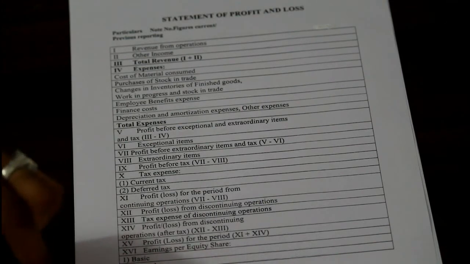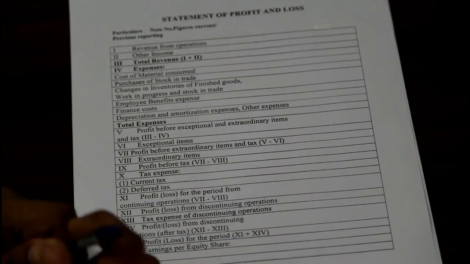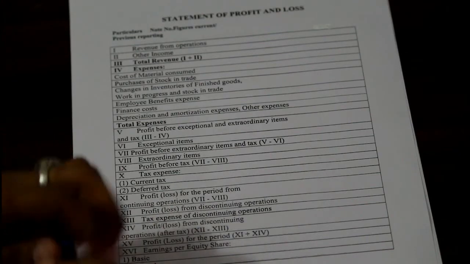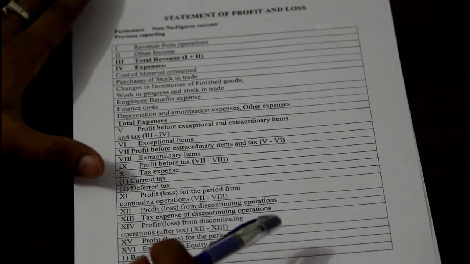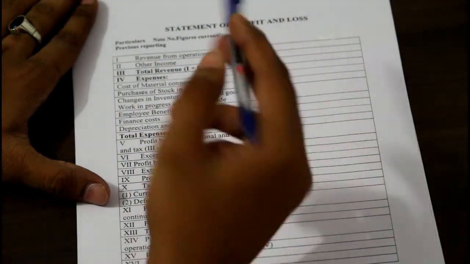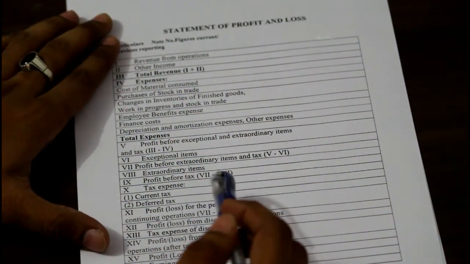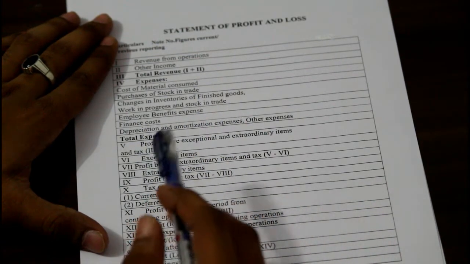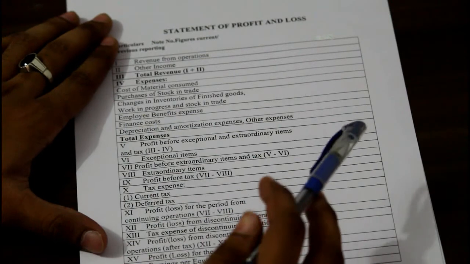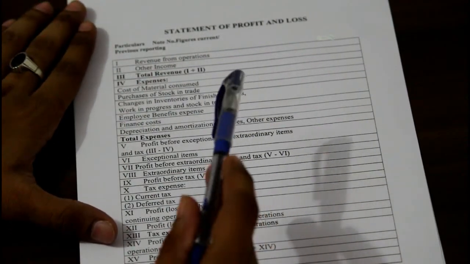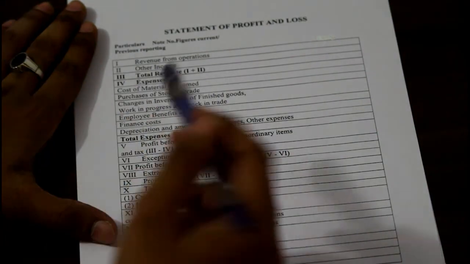Today we'll be talking about the profit and loss statement and the balance sheet, and this is the standard format which will be followed for the statement of profit and loss and balance sheet. This is according to the Companies Act 2013. According to the Companies Act 2013, every company must follow this pro forma to report their profit and loss statement.